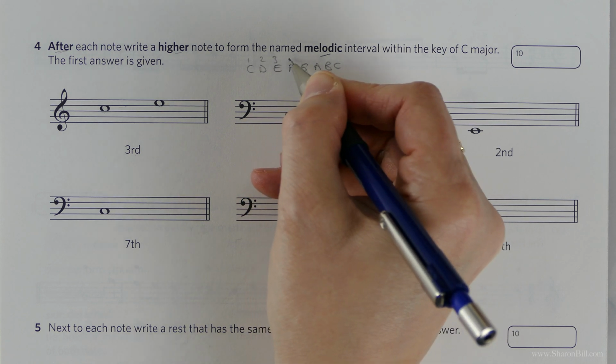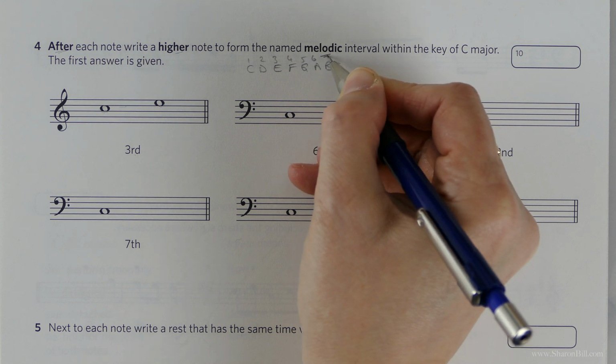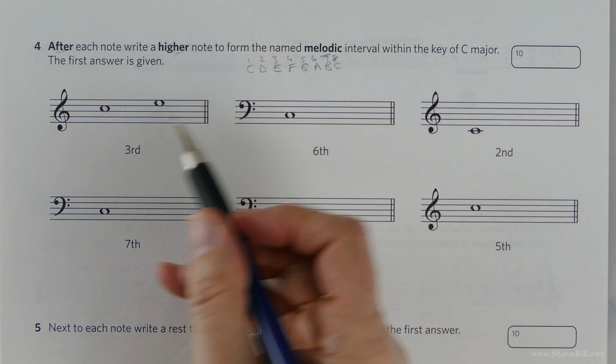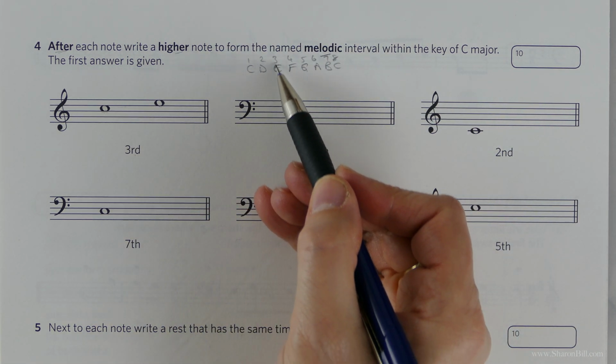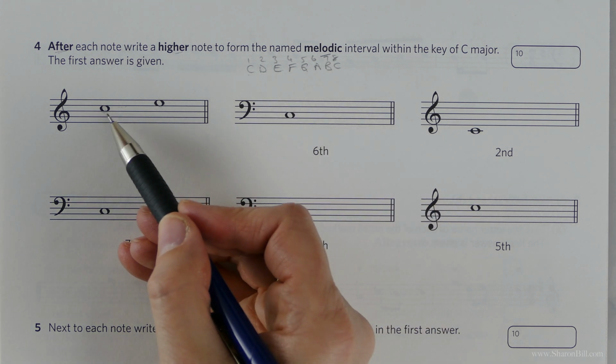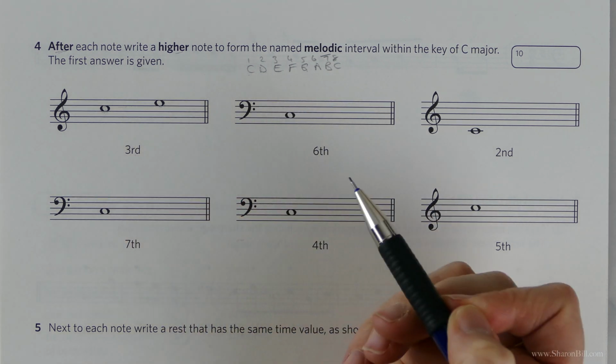1, 2, 3, 4, 5, 6, 7, 8. There's our octave. And so we know that E is the third. 1, 2, 3, C, D, E. So you can double check it that way.